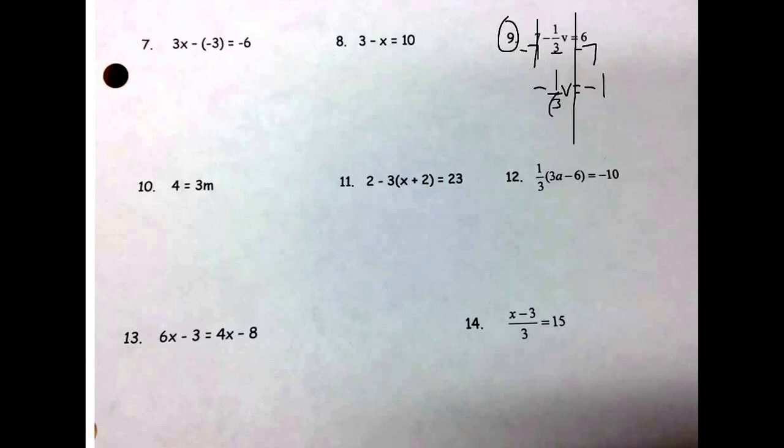Let's concentrate on getting rid of this 3 now. A 3 underneath is being divided, so to undo division we multiply. Multiply by 3 on both sides. The 3's cancel, and I'm left with negative 1v. Negative 1 times 3 is negative 3. Last step, when it's beside it, I divide it, so I divide both sides by negative 1. And v equals negative 3 divided by negative 1 is positive 3.